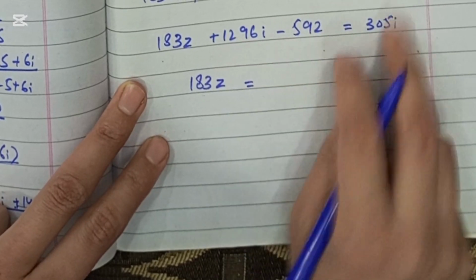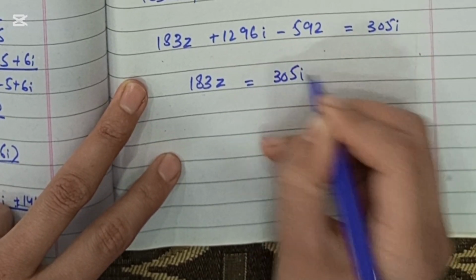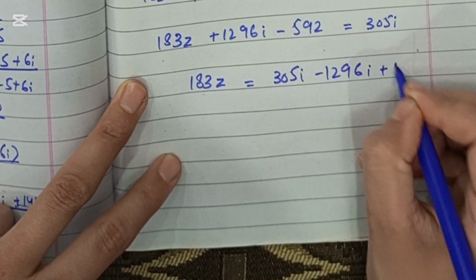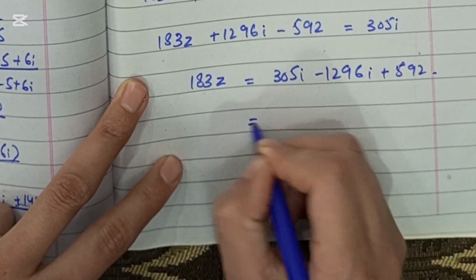Now we will shift these two terms towards the other side. This will be minus 1296 iota and it will be plus 592.